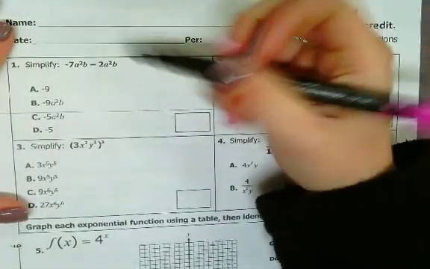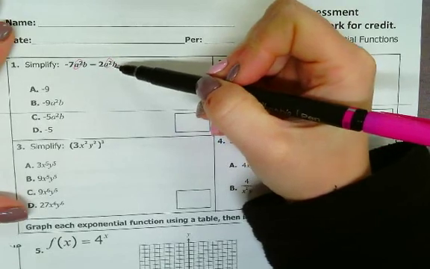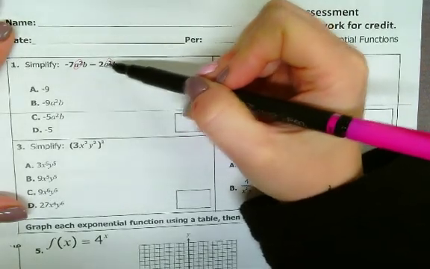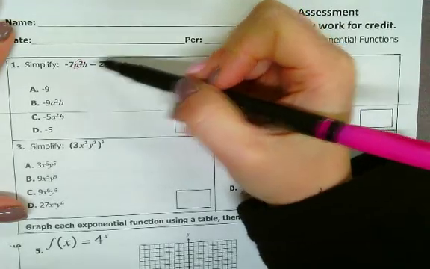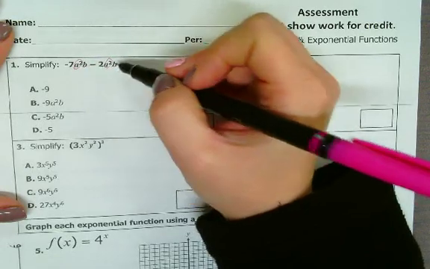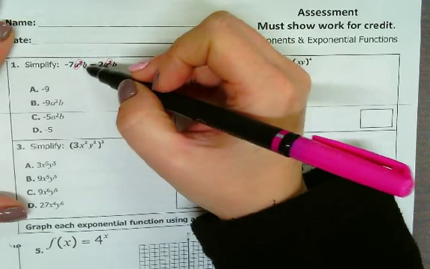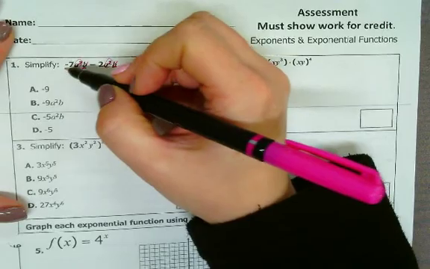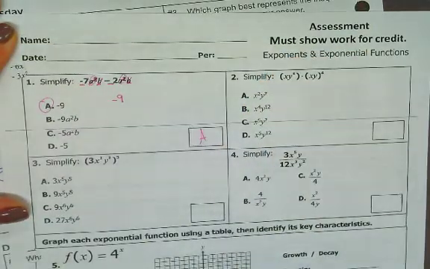It is not multiplication. So I did see a lot of people take a squared and make it a to the 4th. That would only happen if this was multiplication. Since we are subtracting, you are doing a squared minus a squared. When you do a squared minus a squared, this makes 0. So you actually end up with none of these. When you do b minus b, you end up with no more. Negative 7 minus 2 is negative 9.